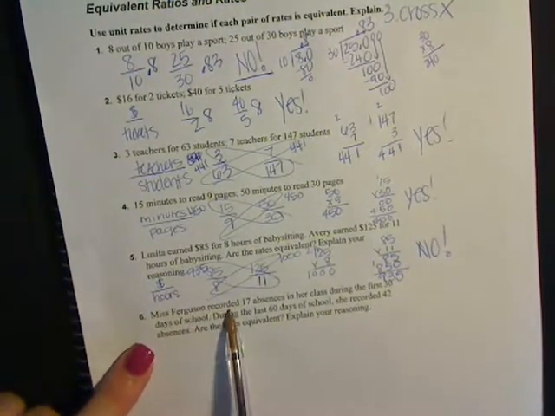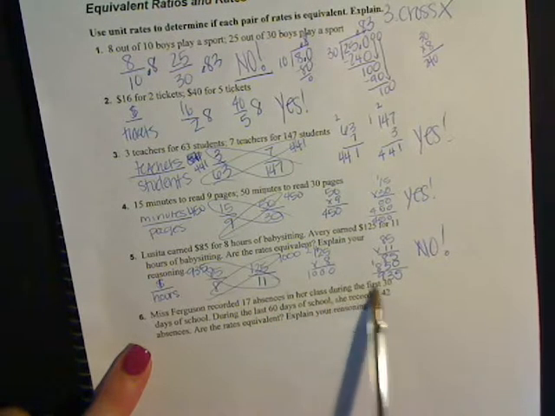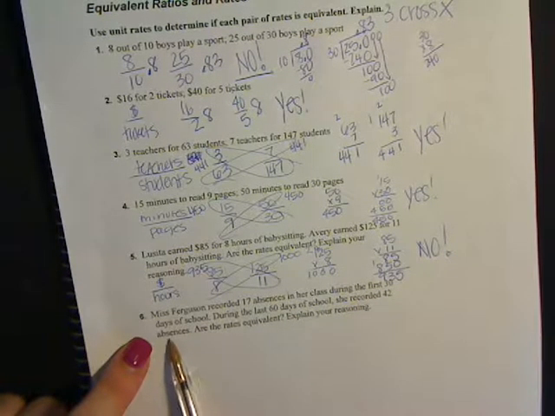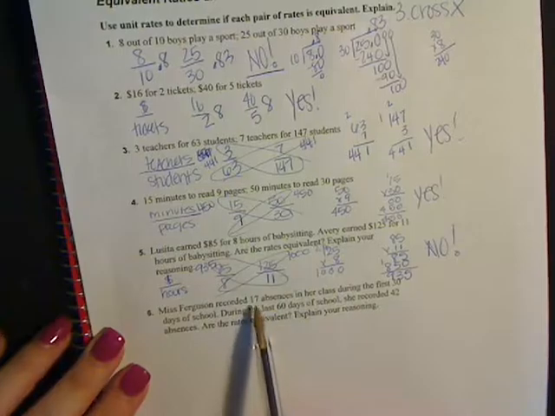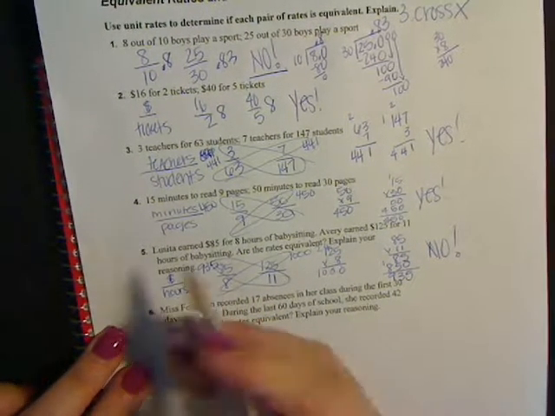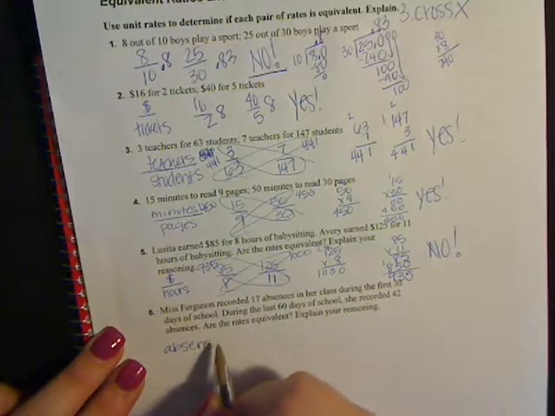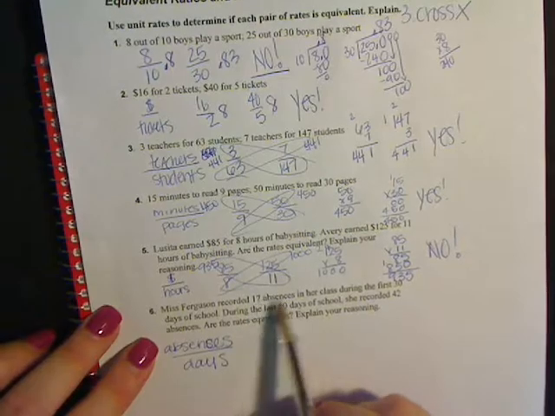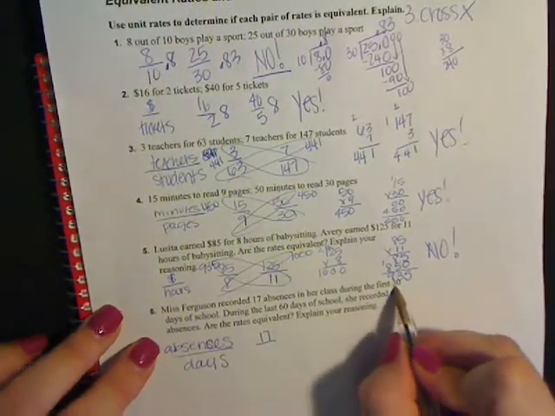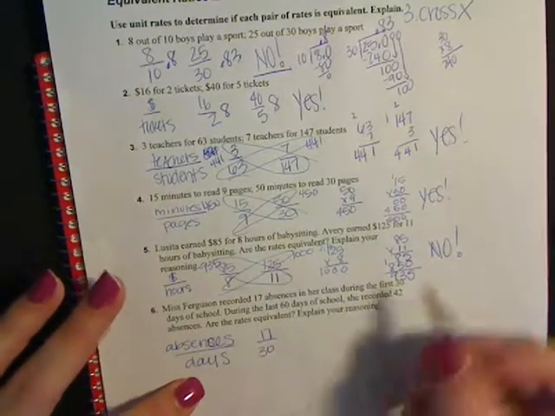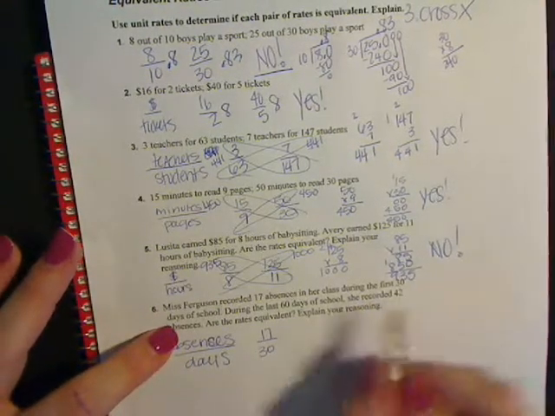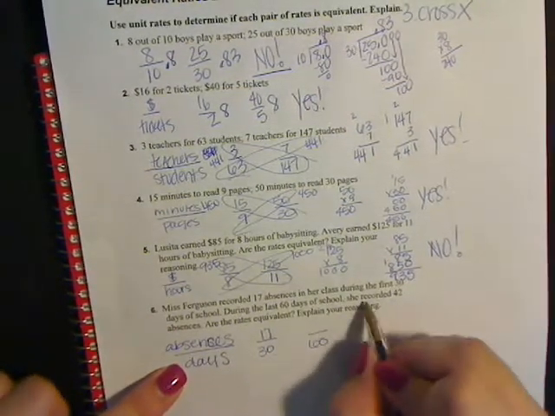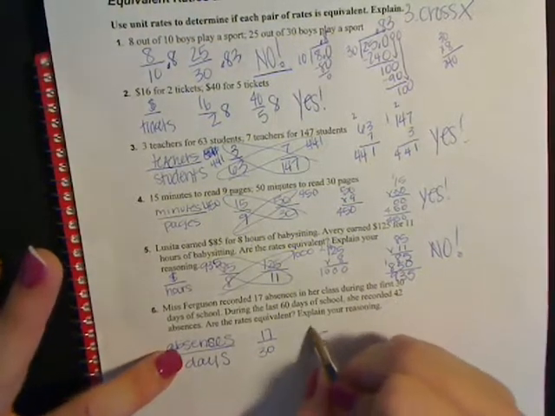Number 6, Miss Ferguson recorded 17 absences in her class during the first 30 days of school. During the last 60 days of school, she recorded 42 absences. Are the rates equivalent? So 17 absences in 30 days. So let's do absences over days. Okay, so 17 absences, absences goes on top, 30 days, days goes on bottom. Okay, 42 during the last 60 days, so 60 days, days is on bottom. She recorded 42 absences, absences is on top.